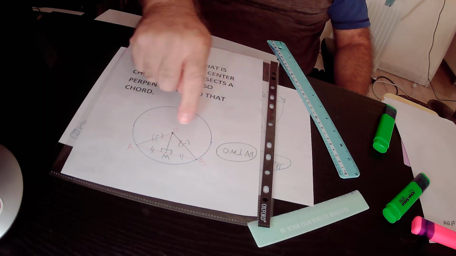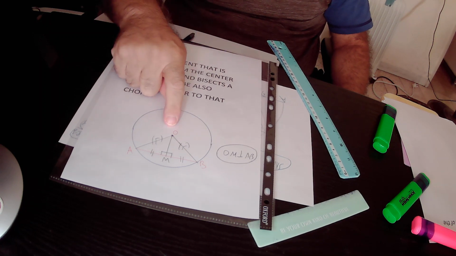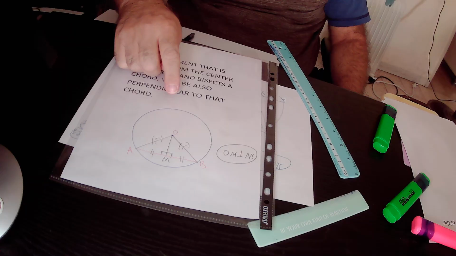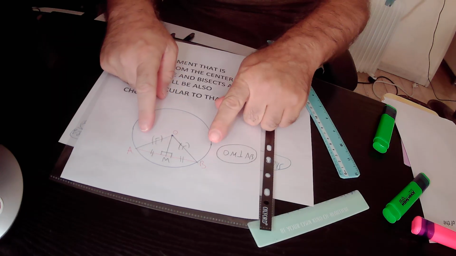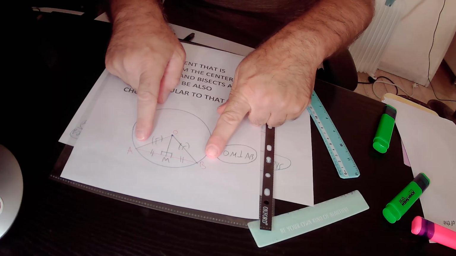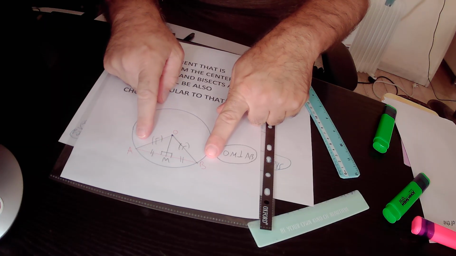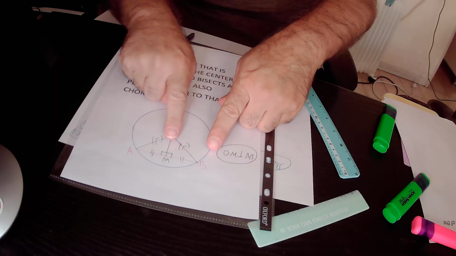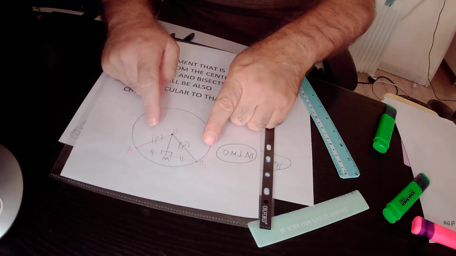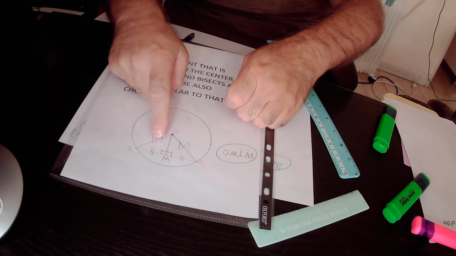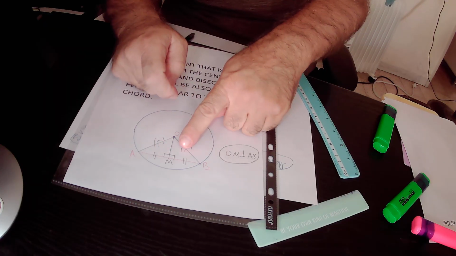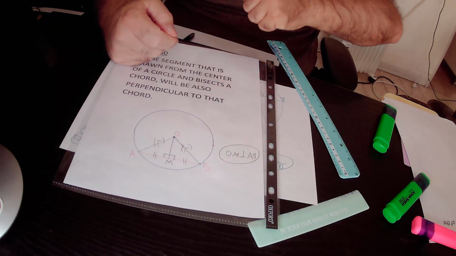In the drawing in a circle, point O is the center of this circle. Line segment OM bisects chord AB according to our construction. That is to say, AM equals MB equals AB over 2. And because OM bisects chord AB, OM must also be perpendicular to AB. If OM is perpendicular to AB, it means that this angle equals 90 degrees, and this angle also equals 90 degrees according to rule 30.